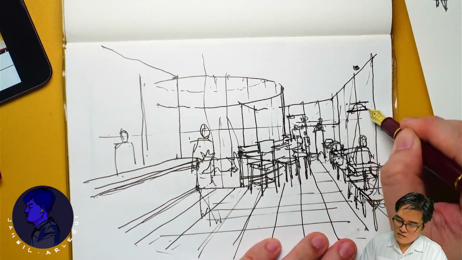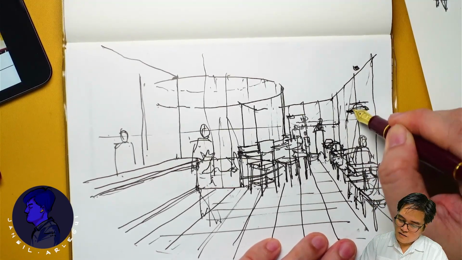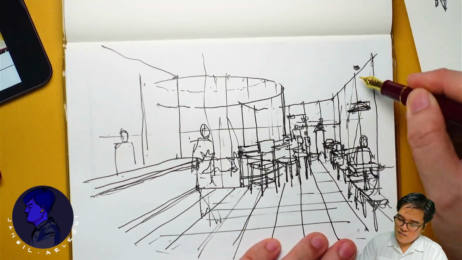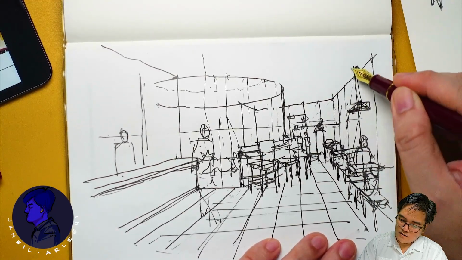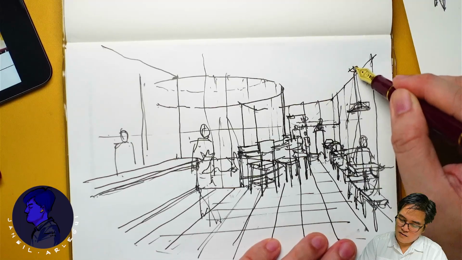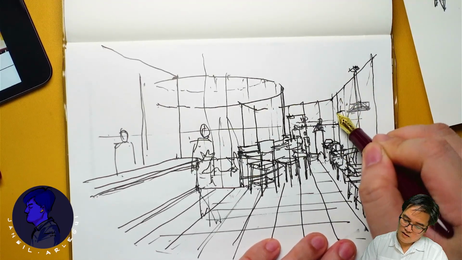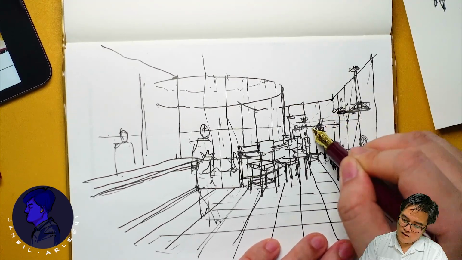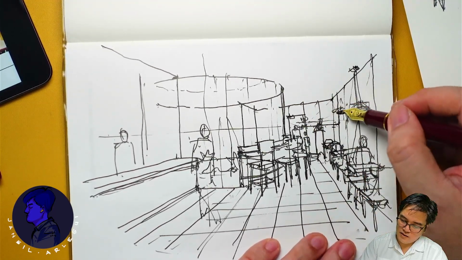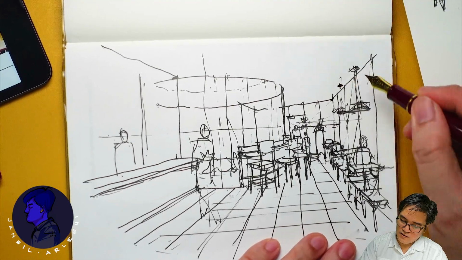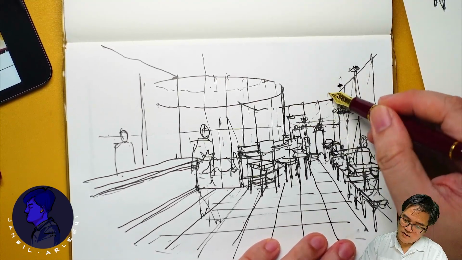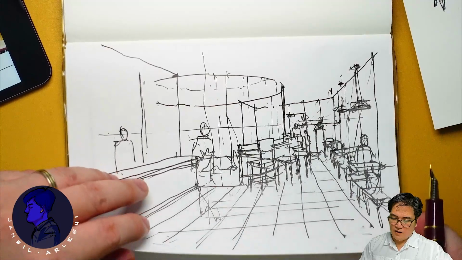and it's going to be slightly curving, elliptic like that. Okay, light fixture. Yeah, it can work right here. I'm following the vanishing points. It's going to go here. The third one is going to be there.